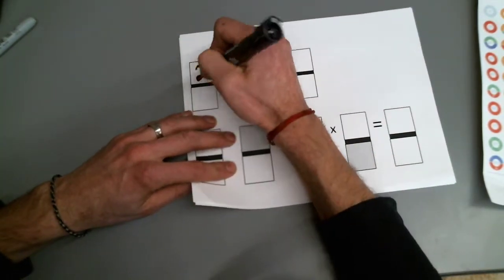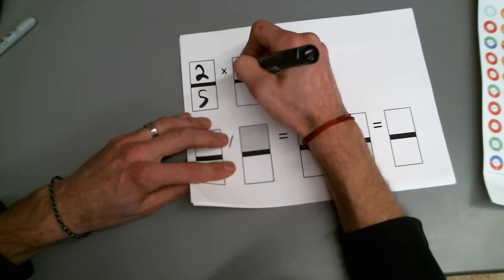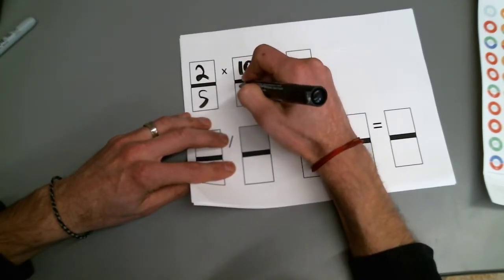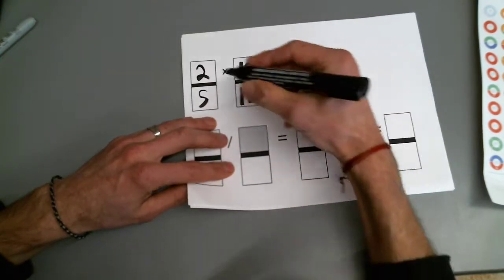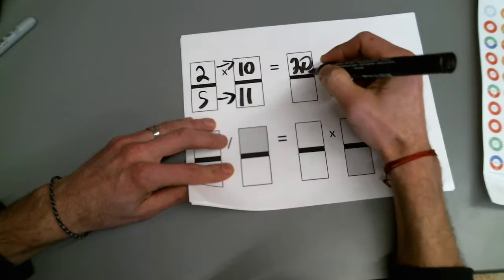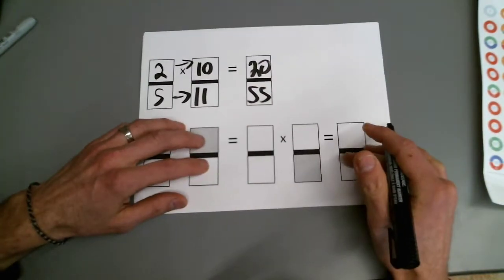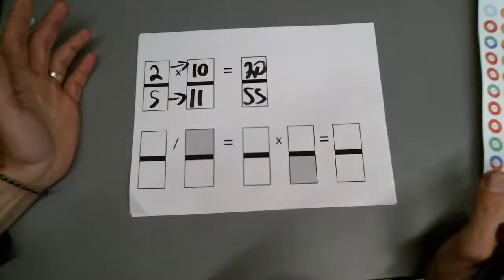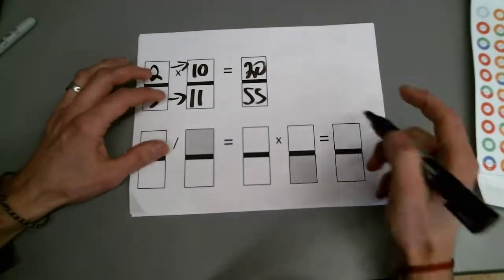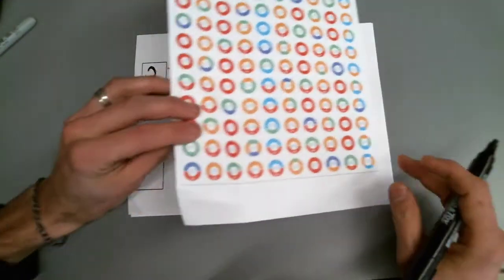Okay, let's try another one. We're going to go 2 over 5 times 10 over, let's go 11. So 2 times 10 gives me 20. 5 times 11 gives me 55. So I have 20 over 55. Now, I know right away that 5 goes into both of those. So I'm not done yet. The longest work in fractions is in the simplifying.